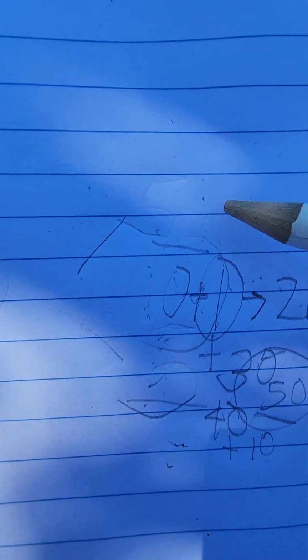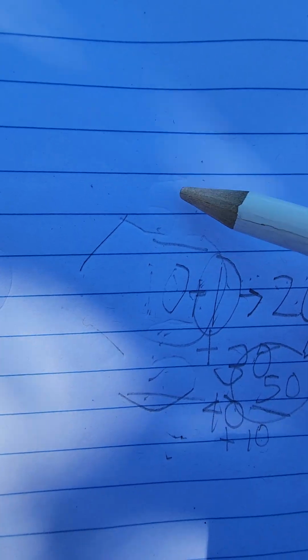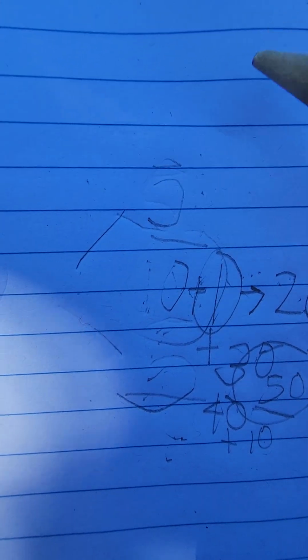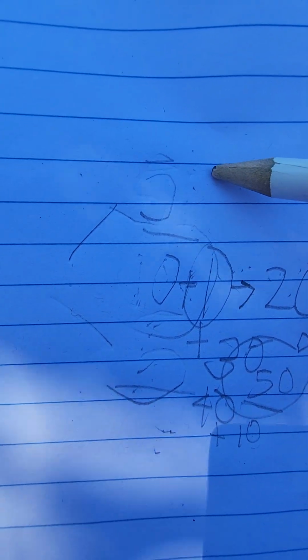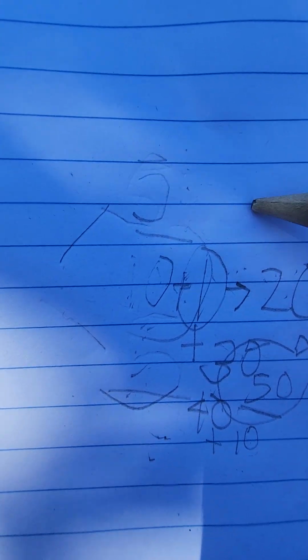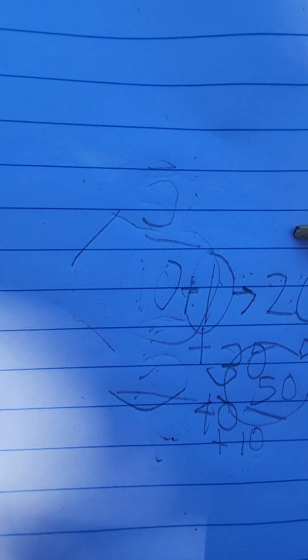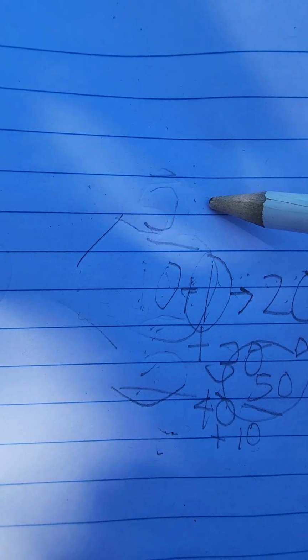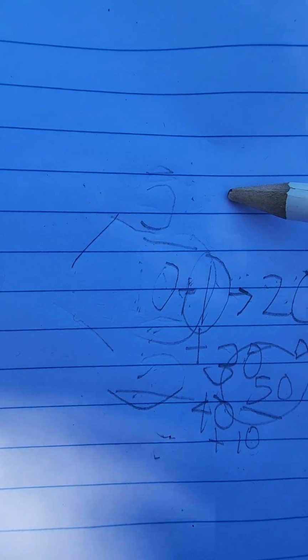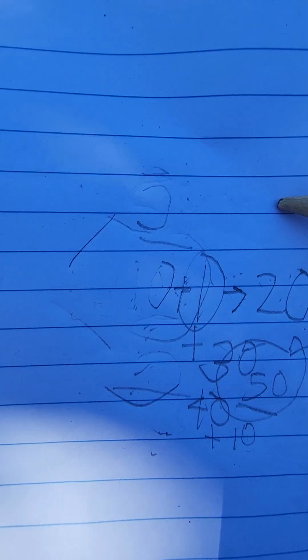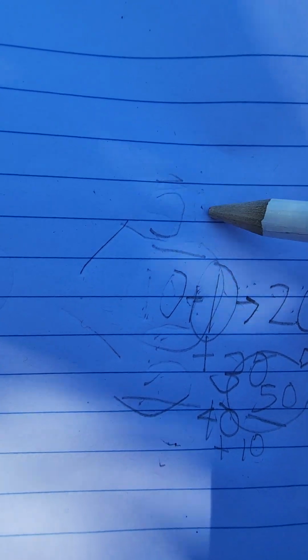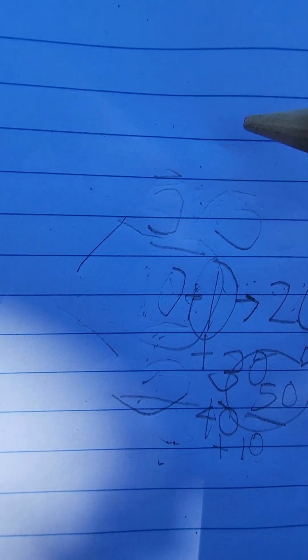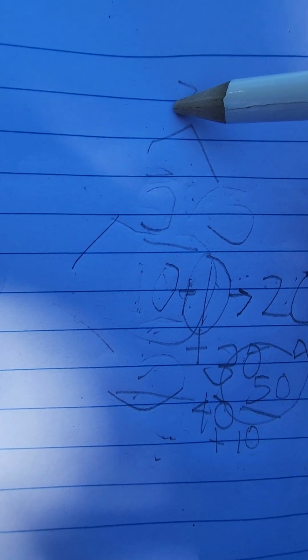So, with addition, we can do 5, which is, with this 0 is 50, so you can do 5, 5, 5, 5, 5, 5: 10, 15, 20, 25. So here we have 5 times 5 gives you 25.